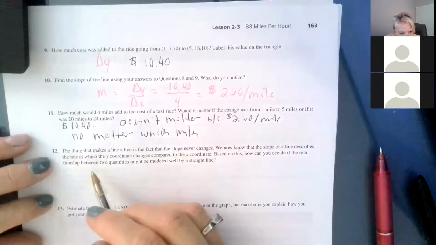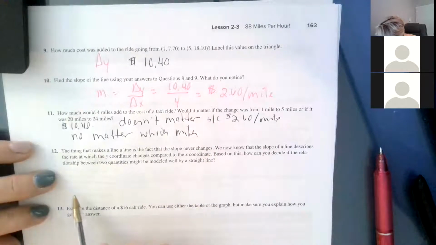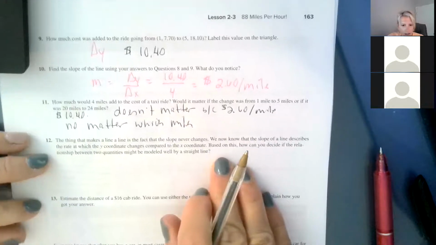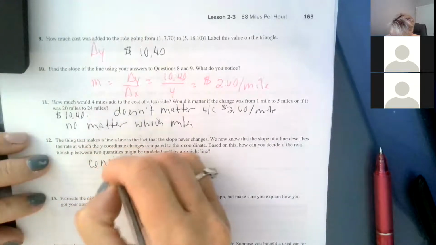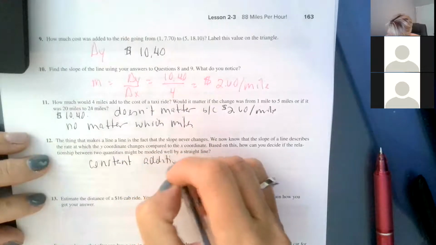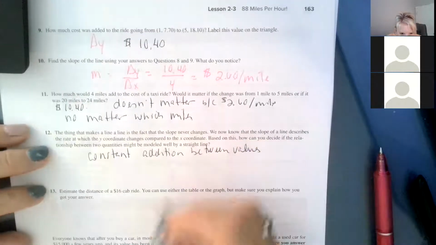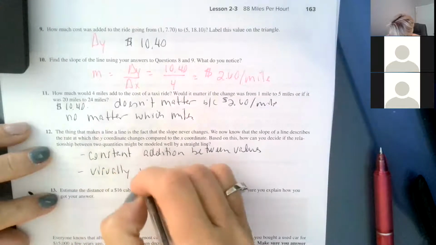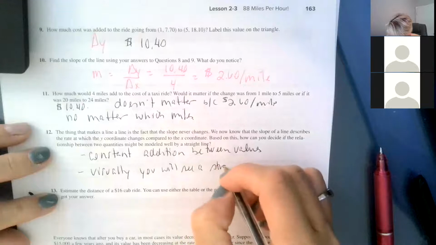Okay. And then 12 says the thing that makes a line is the fact that the slope never changes. We know that. So how can we know if two quantities are modeled by a straight line? Carter mentioned at the beginning, there's constant addition between values. And visually, you will see a straight line.